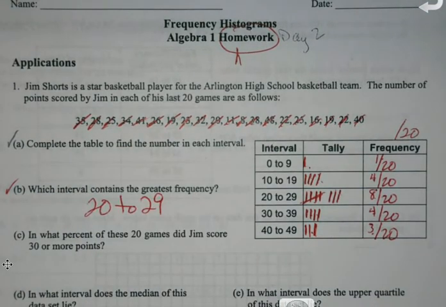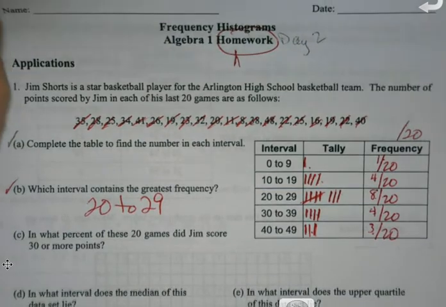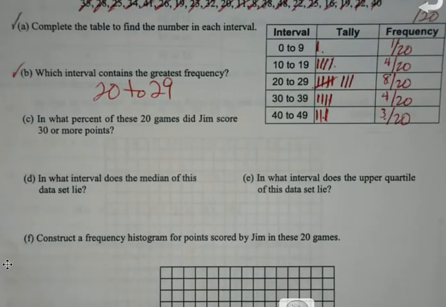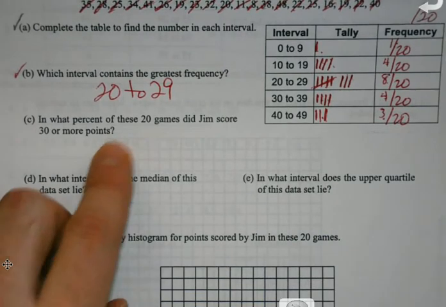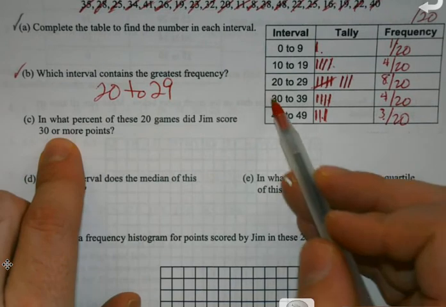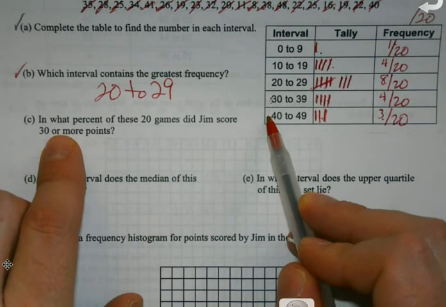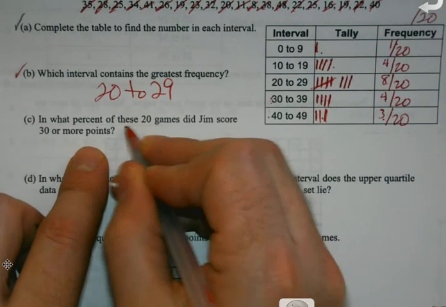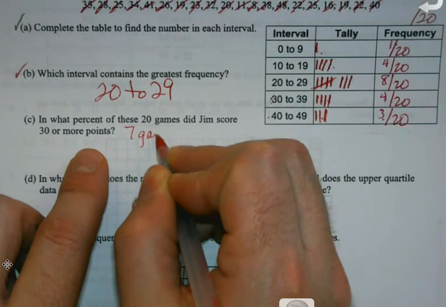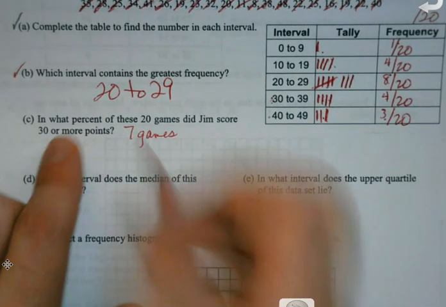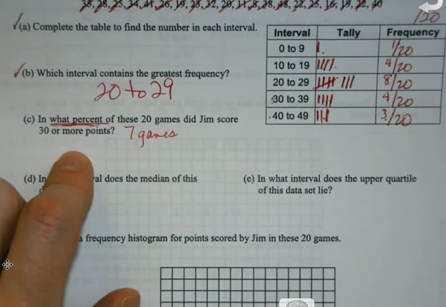In what percent of these 20 games did Jim score 30 or more points? Now, which intervals do I want to consider here? Because 30 or more would even include the 40s part here. So there were 7 games that he scored over 30, but that's not what they're asking. What percent?